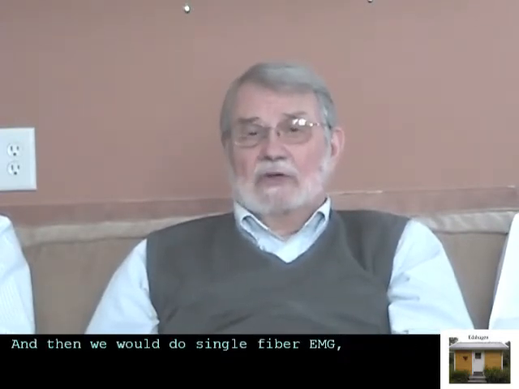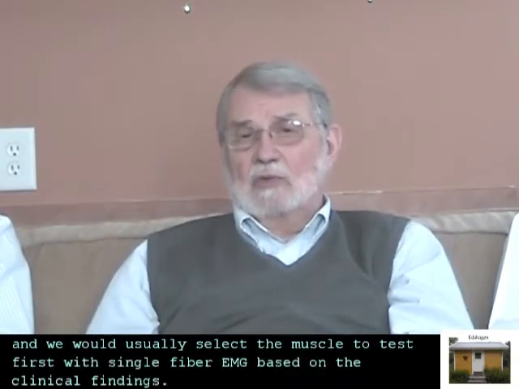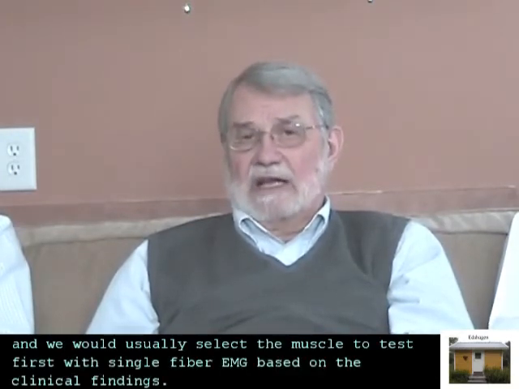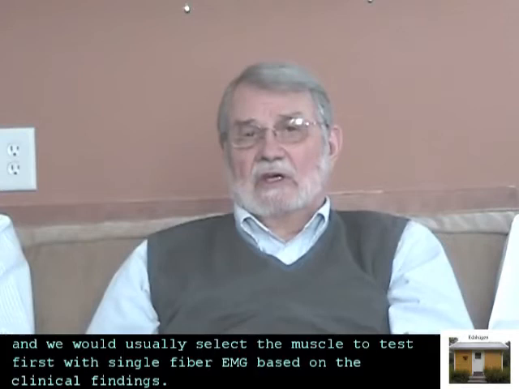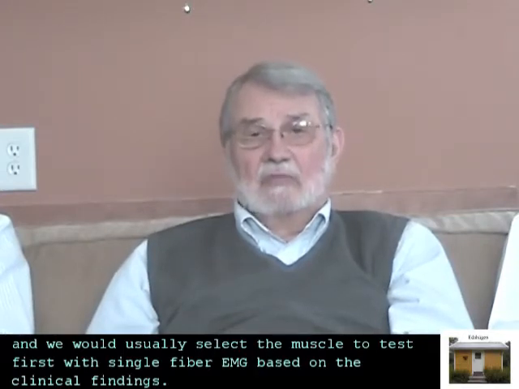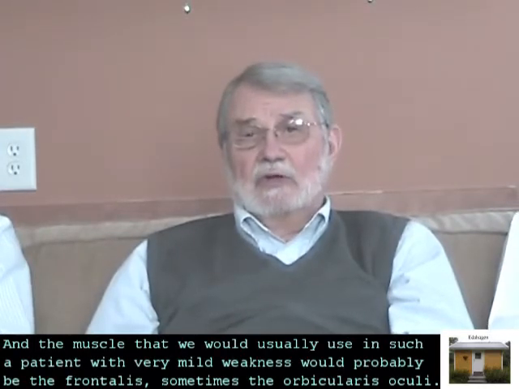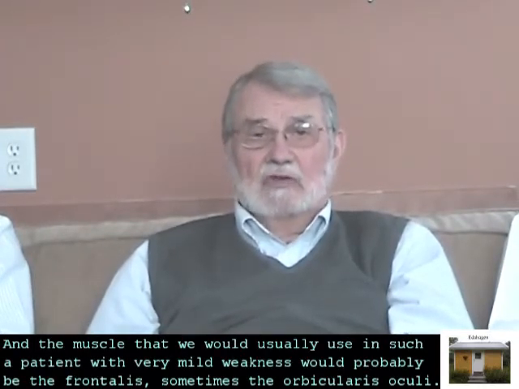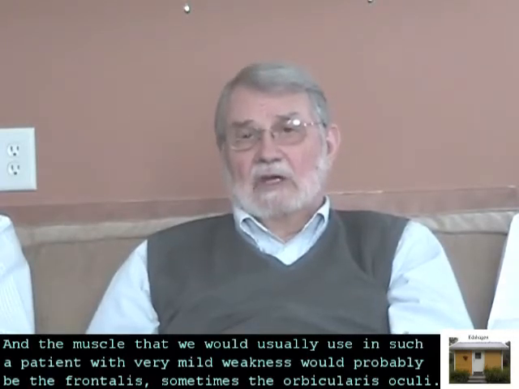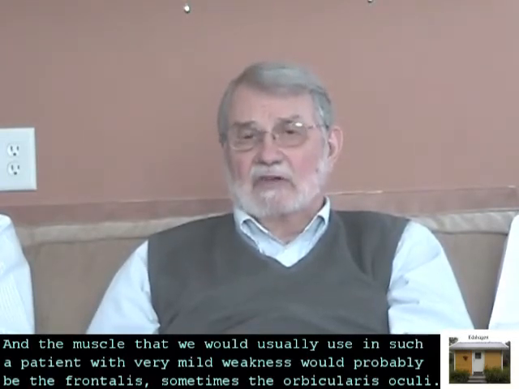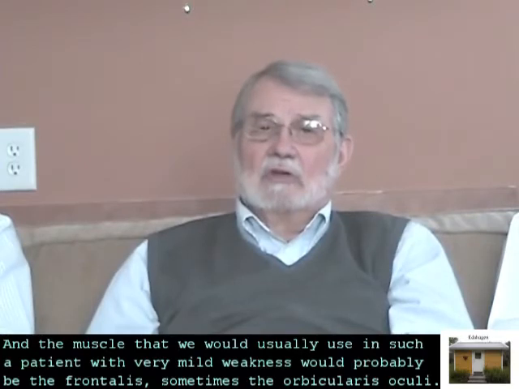And then we would do single fiber EMG, and we would usually select the muscle to test first based on the clinical findings. The muscle that we would usually use in such a patient with very mild weakness would probably be the frontalis, sometimes the orbicularis oculi.